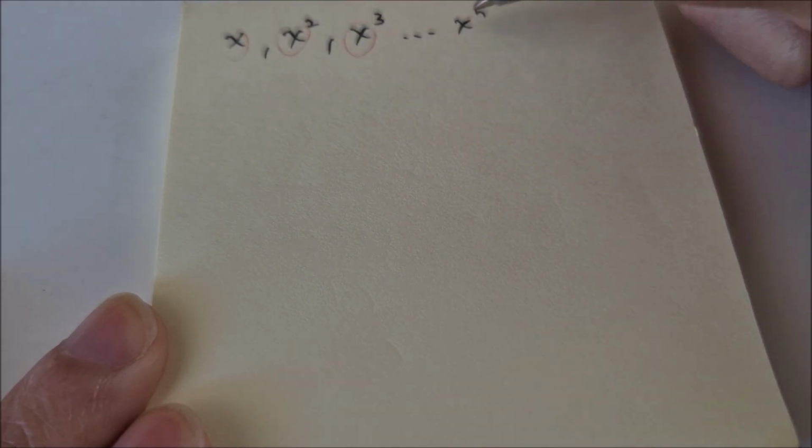Yes, they do have the same letter in that they both have x's, right?